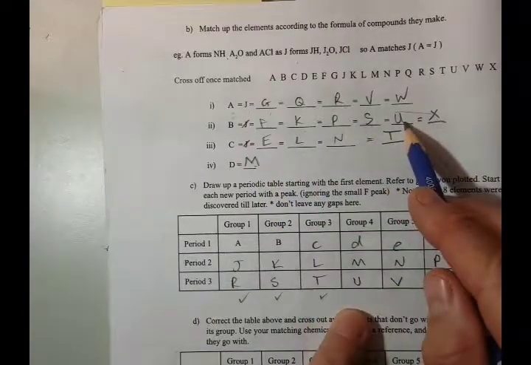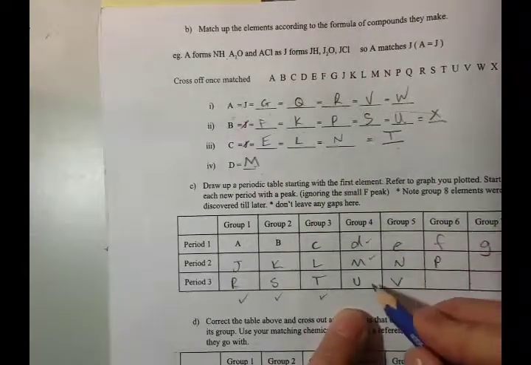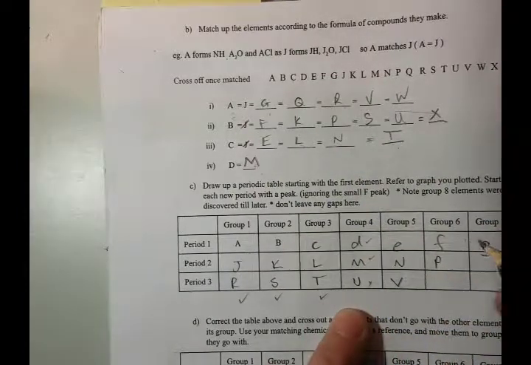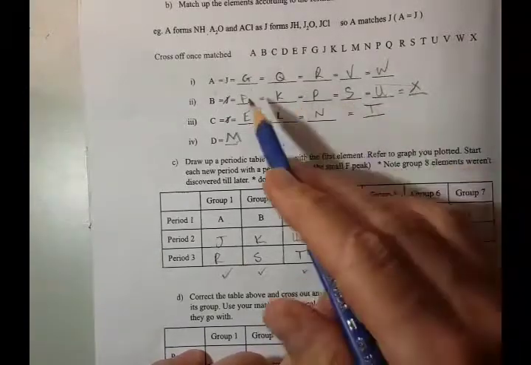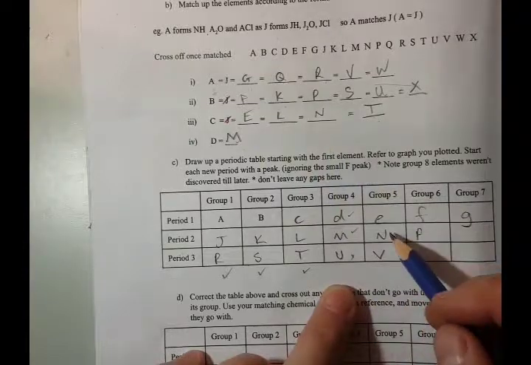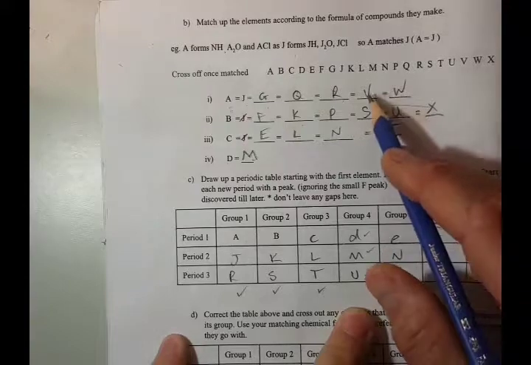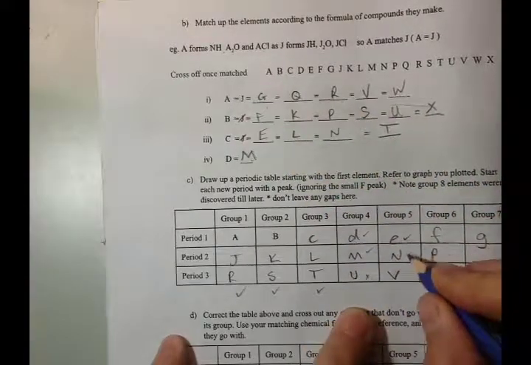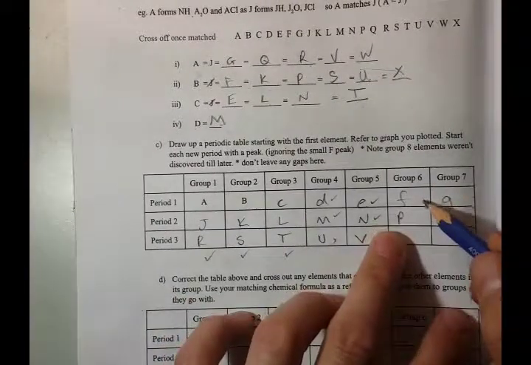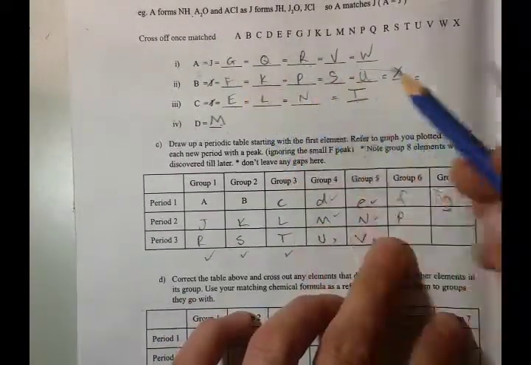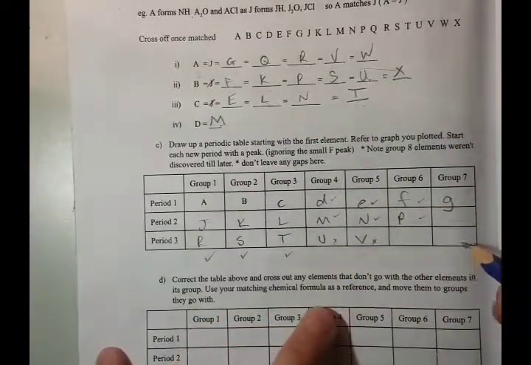Wait a minute, we've got U here. D and M seem to go together, but not U. Okay, let's come back to that. Well, E and N go together, but not V. V doesn't seem to be in the right place. Group 6, F and P. F, P, good. G, well, it's by itself for the time being.